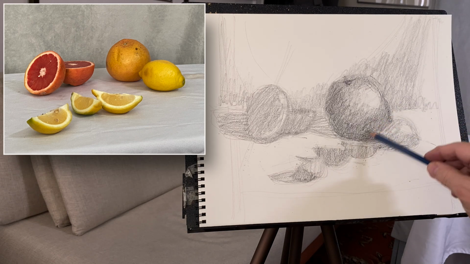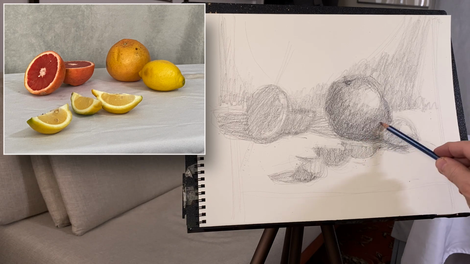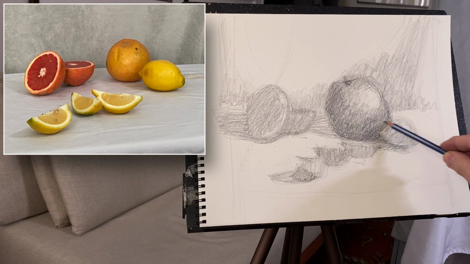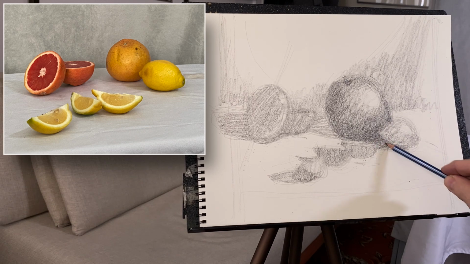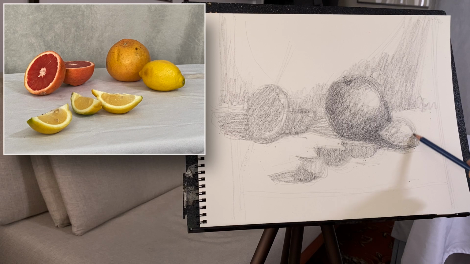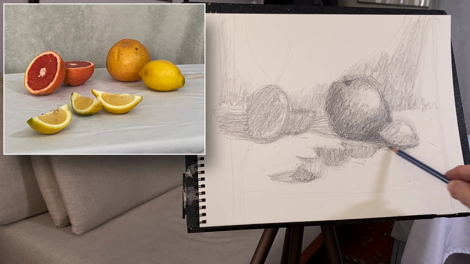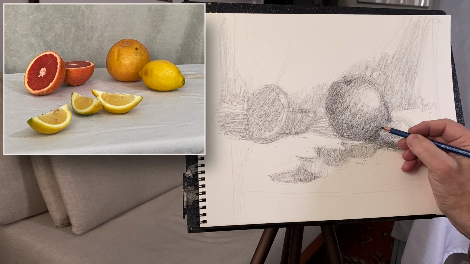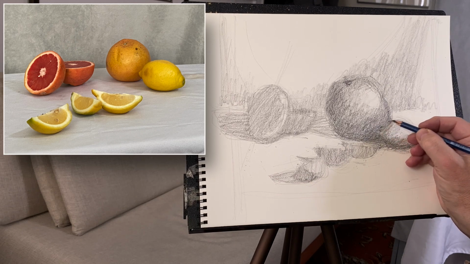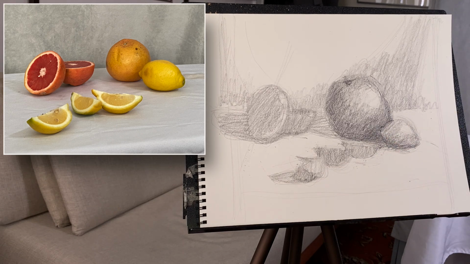I'm going to start to build in the shadow of the lemon. See, when I bear down on that tip, I can get some precision.